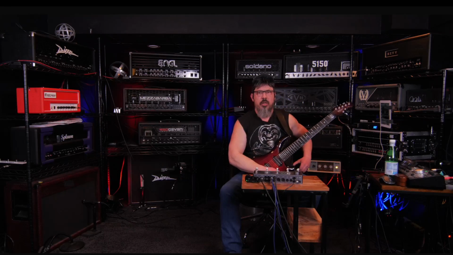Okay, so now let's compare the capture that I did on the Quad Cortex to the actual amplifier, starting with the amplifier. And here's the Quad Cortex capture.